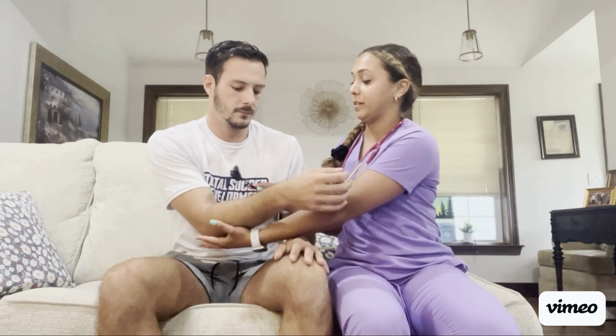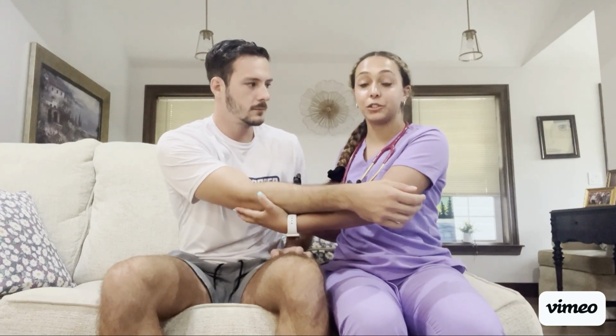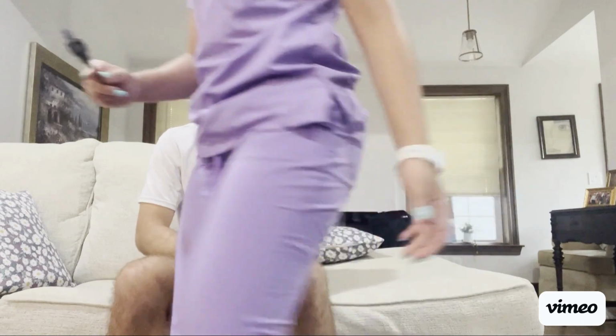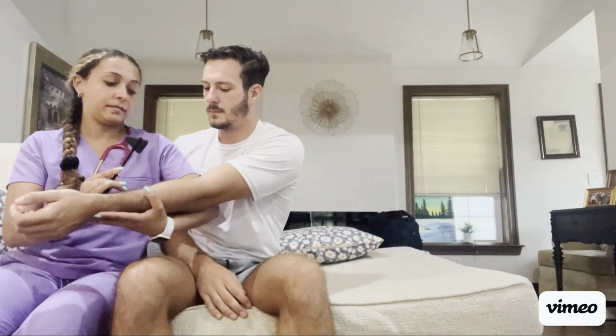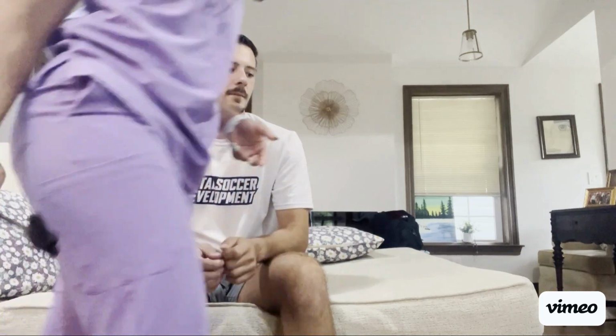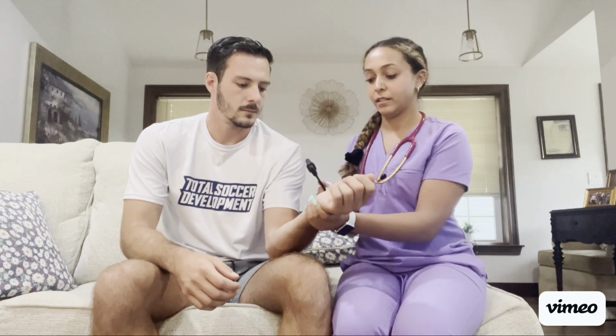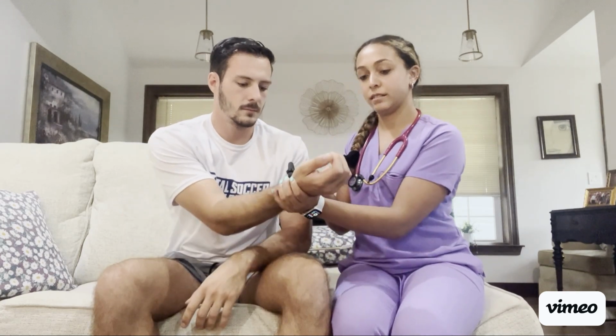So next, I'm gonna be testing the reflexes. So I'm gonna start with the biceps reflex. So this side, you can see a reaction, and that's 2+, and that's normal. We're going to go over to the other side. Reaction again, 2+, and that's normal. Next, I'm going to work on the brachioradialis. Good, that's 2+. That's 2+, and that's normal as well.